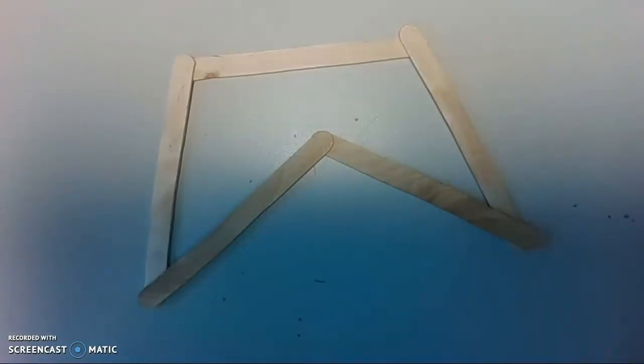Once you're done, we're going to use them to make a project that is permanent. Permanent is a big word. That means doesn't change. Permanent. So, why don't you pause the video, play with your popsicle sticks until you've made a shape that you really like, and then when you're done, unpause the video, and I'm going to show you what to do next. Okay, I have my shape that I like, and I'm ready to do the next step.